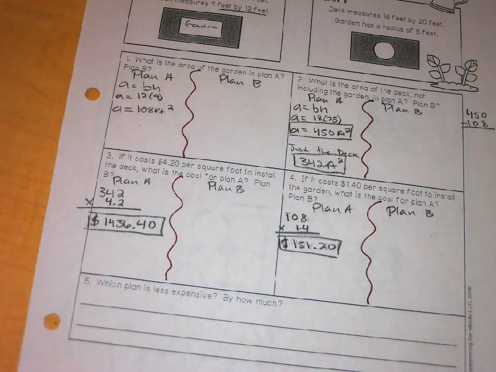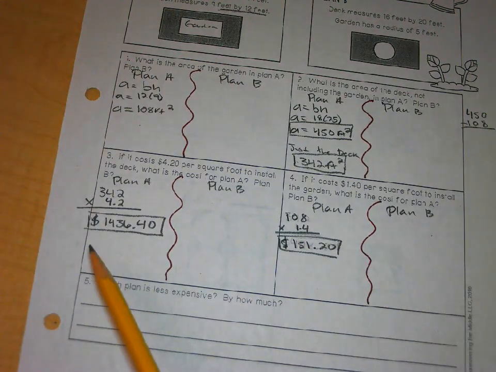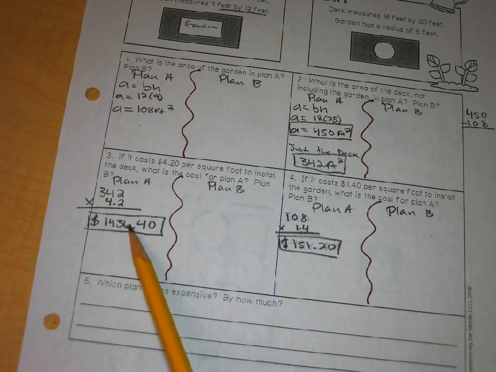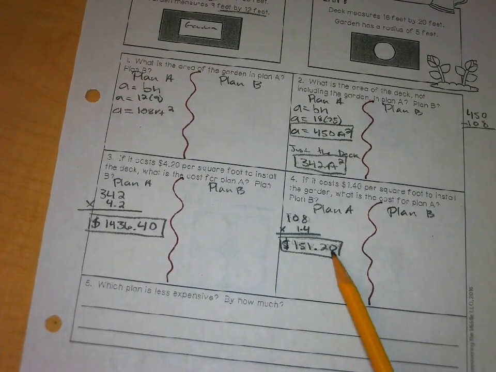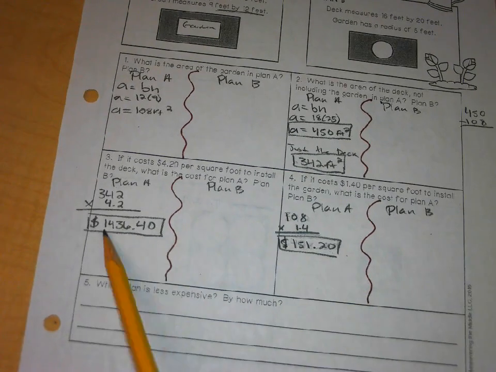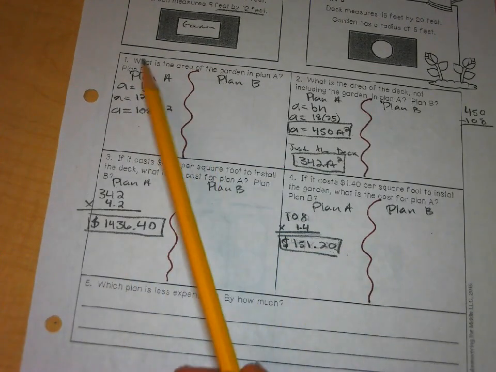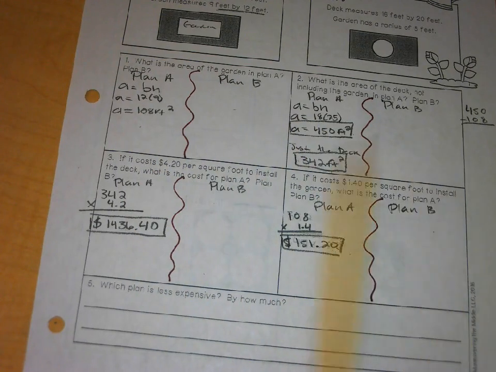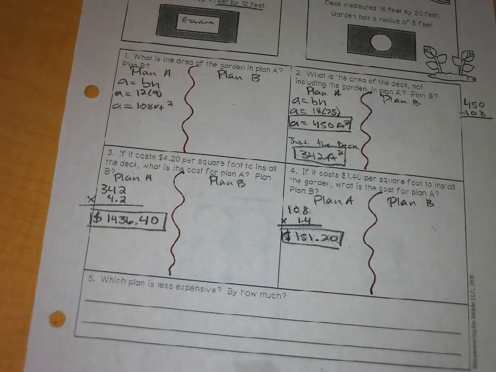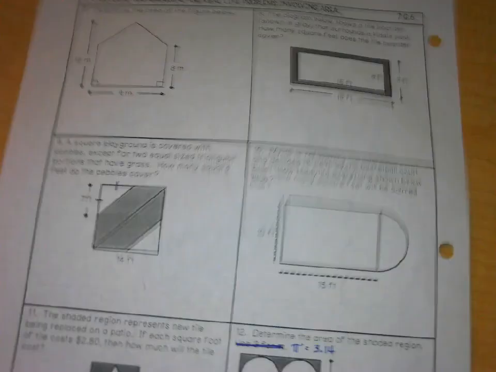Okay? So if we were to figure it out together, it'd be 1436.40 plus 151.20 together for plan A. That's how much it will cost total. So you guys are going to do the same thing we did for plan A, but you're going to do it for plan B for each one. And then in the end, you're going to decide which one is less expensive. Does that make sense? All right, flip over to the back.